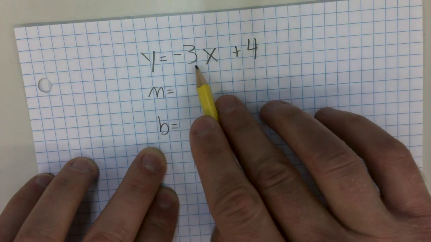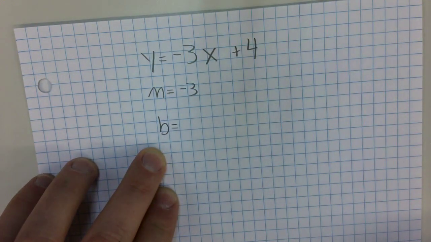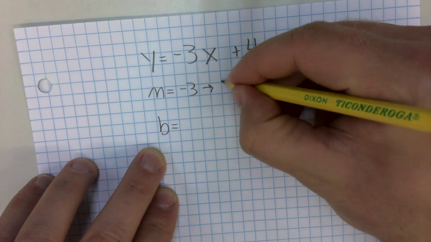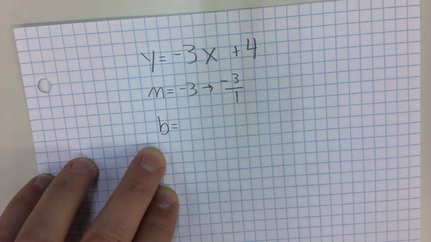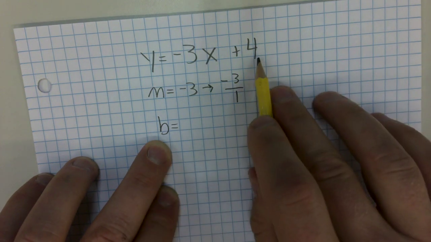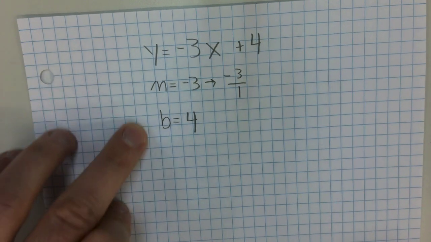Our m is what's in front of the x, that coefficient, so negative 3. But remember, we want to turn that into fractional form. So we're going to say negative 3 over 1. And then our b term, our y-intercept, is going to be positive 4. And that's all the information we need.